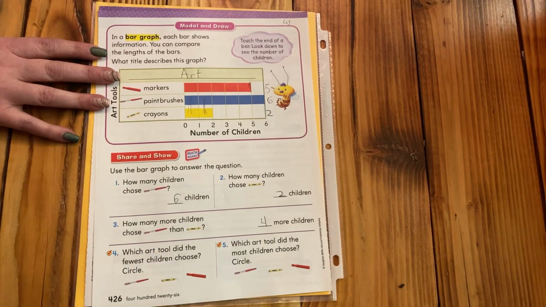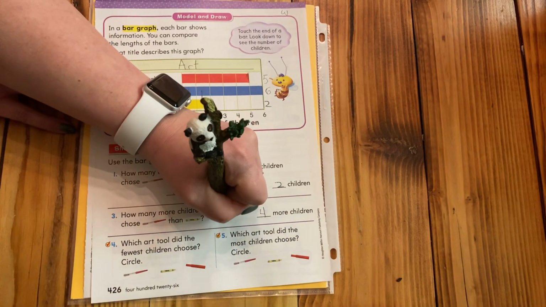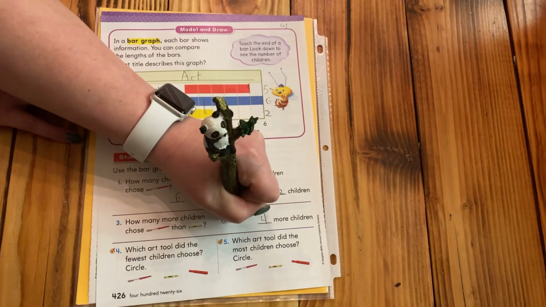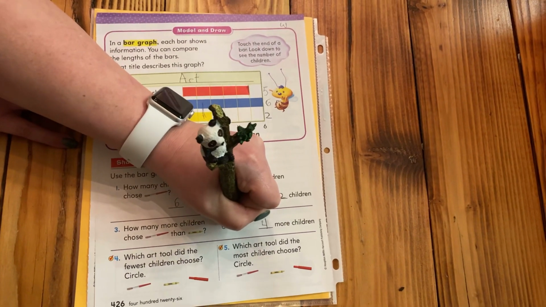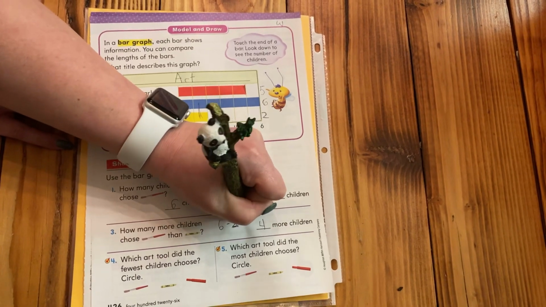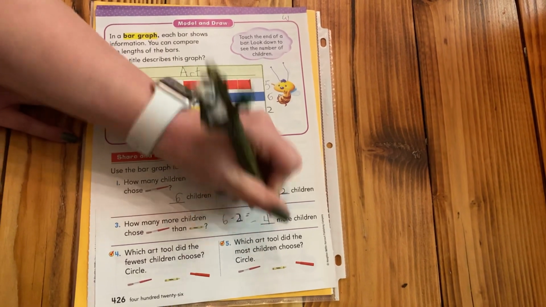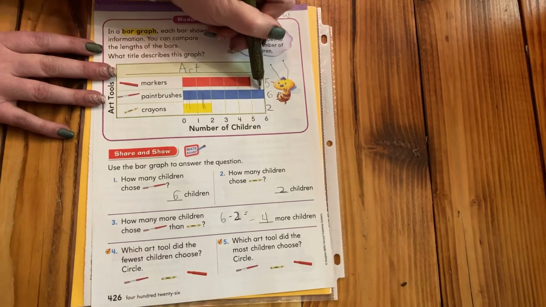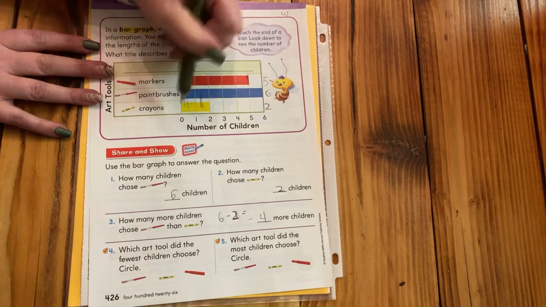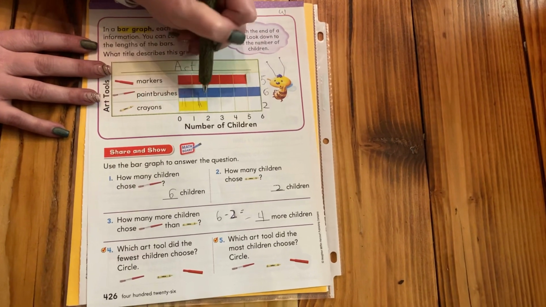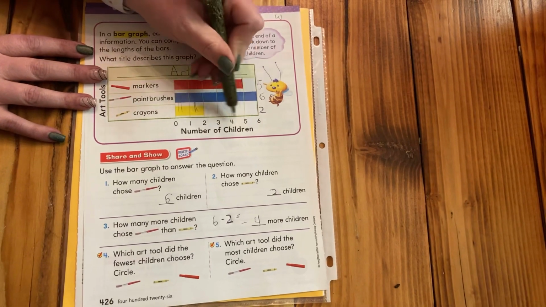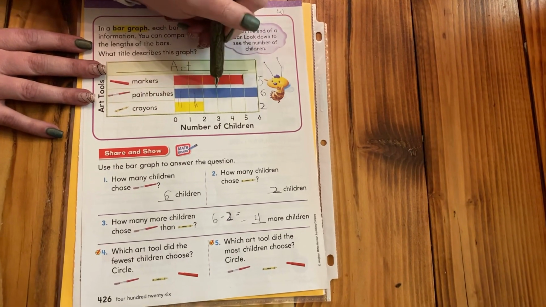If I was doing that with an equation, it would be 6 minus 2 equals blank, and you would get your 4 because you had 6 kids that had the paintbrushes and 2 that had the crown, so you were subtracting to find the difference, and we wanted to know who the extra paintbrushes were.